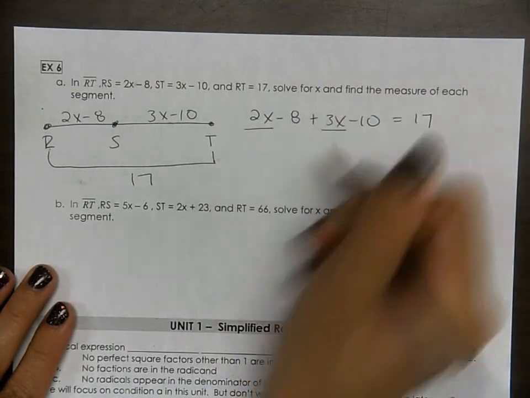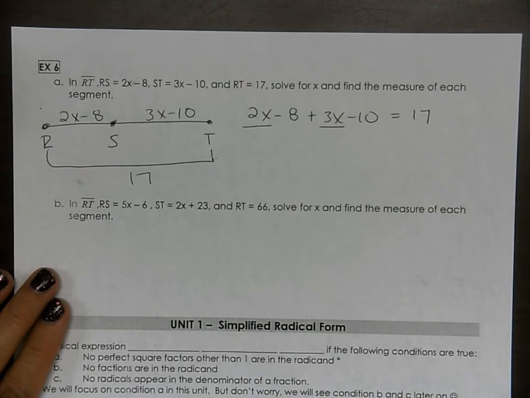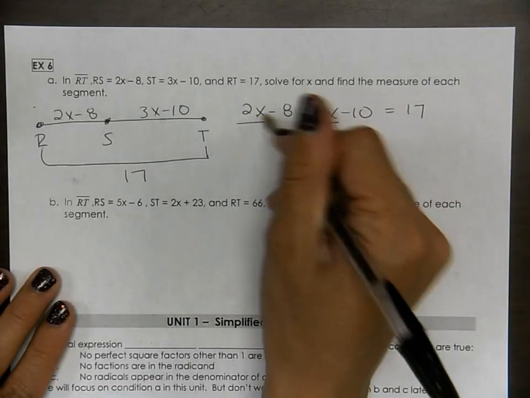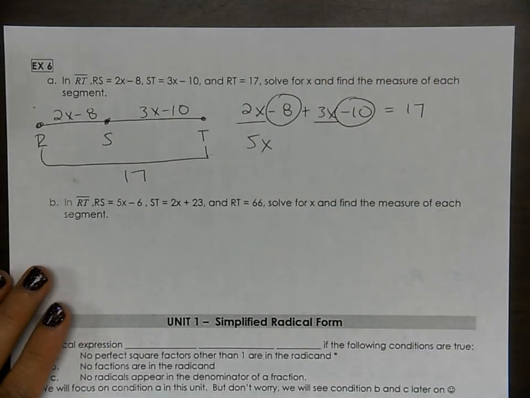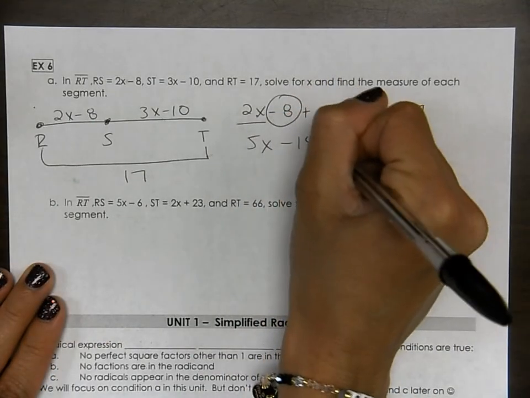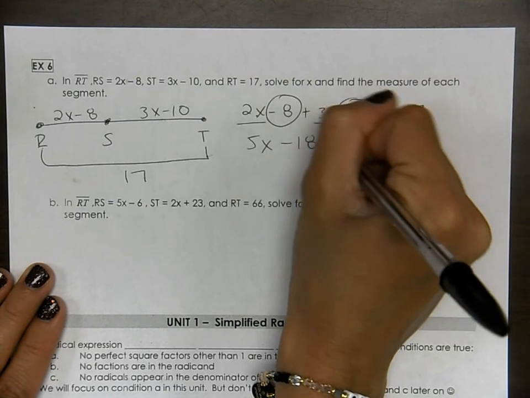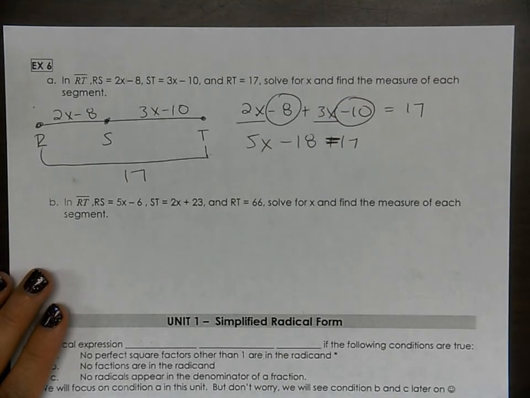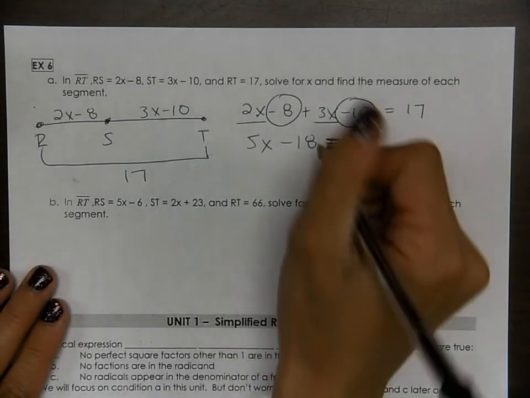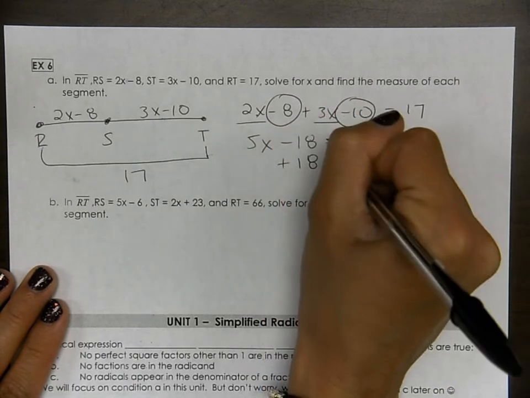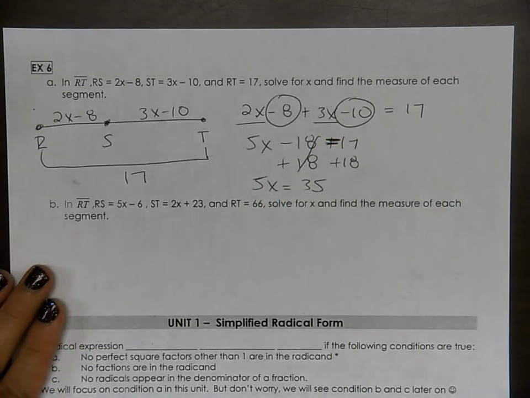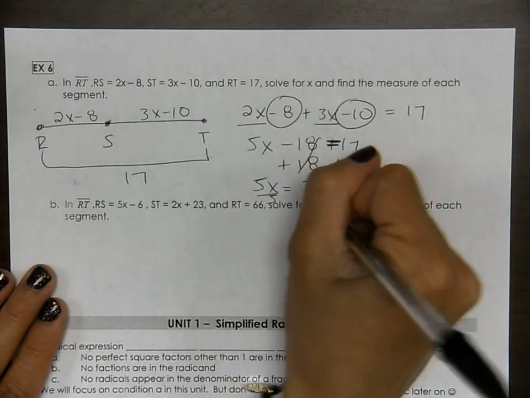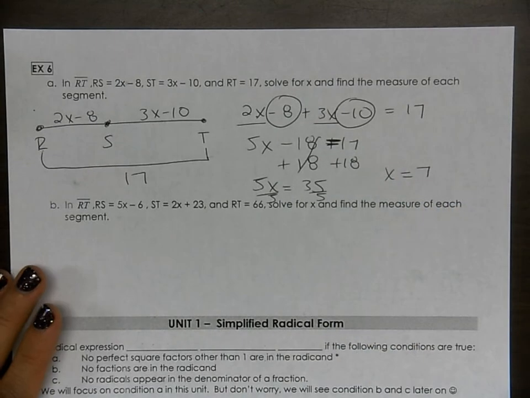From here, we're going to combine like terms, which you should have done a lot of last year and also in semester 1. So 2x plus 3x gives me 5x. And then I have a negative 8 and a negative 10. Together, that gives me negative 18. Oops, that should say equals 17. Sorry about that. Then we're going to solve for x. First step would be to add 18 to both sides, and then divide by 5. So x should equal 7.